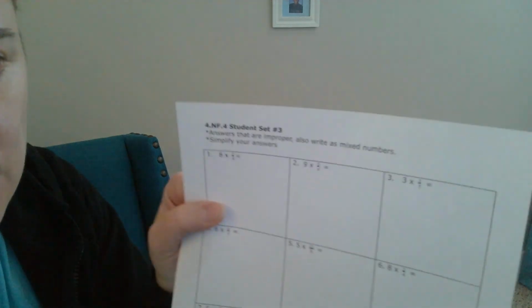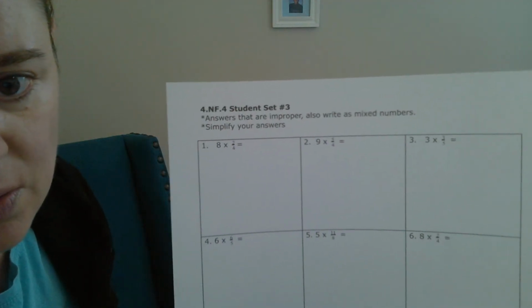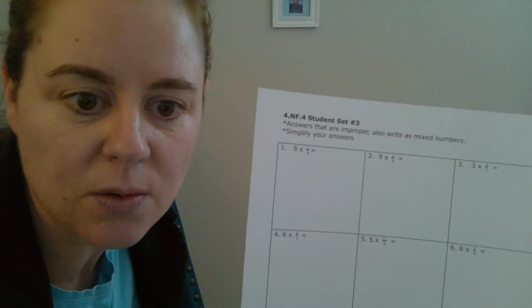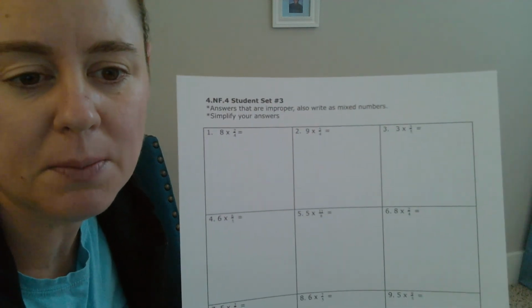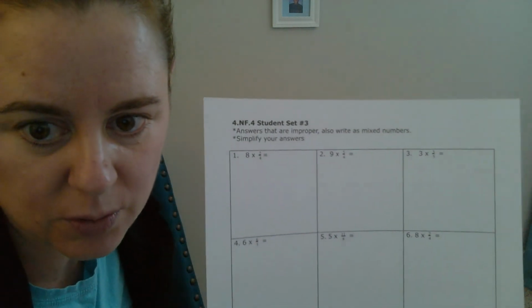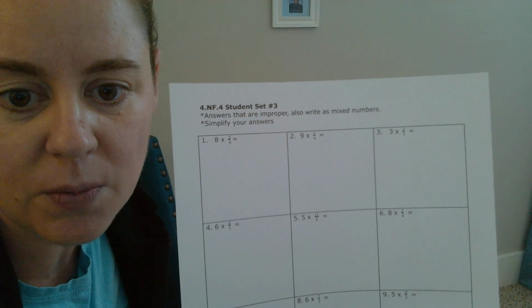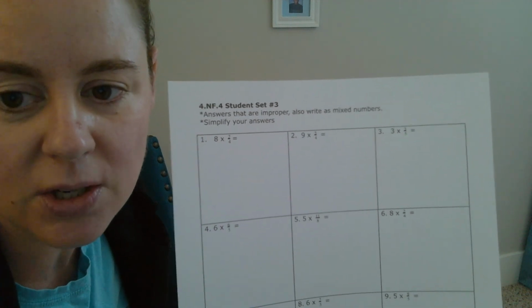So now it's your job to do student set number 3. Simplify your answers. So get it in improper fraction and then into a mixed number. And if you have any questions, please let me know in Class Dojo or in Google Classroom or in Talking Points, however you want to. You can email me, however you want to do it. Make sure you get your questions in so I can help you if you need any help.